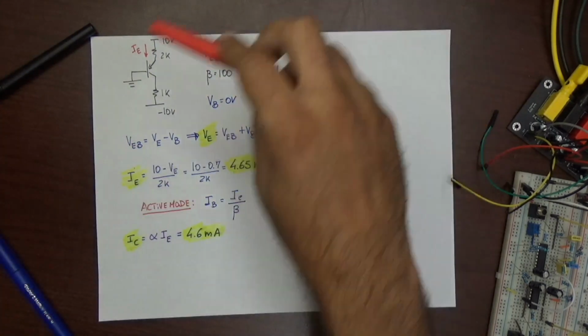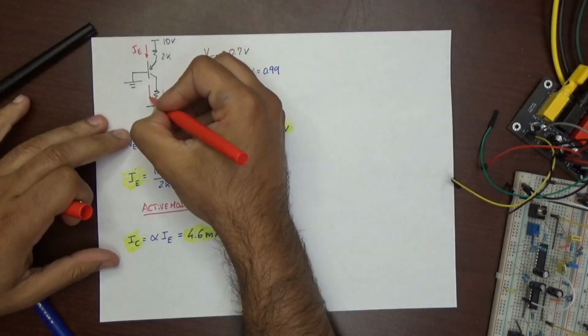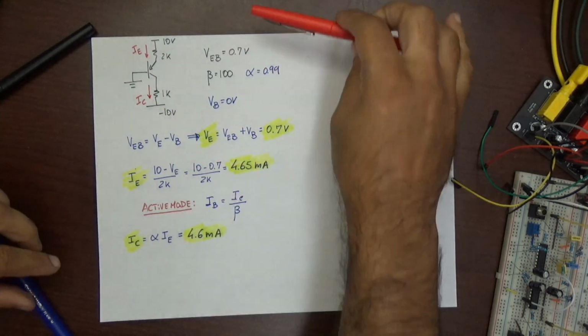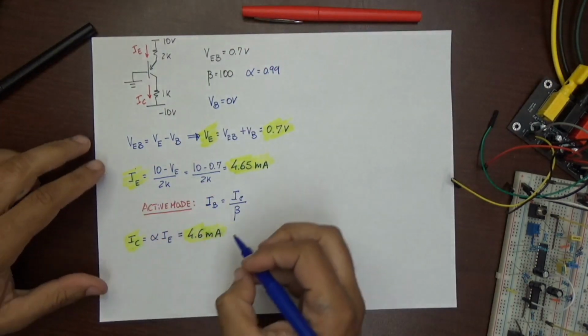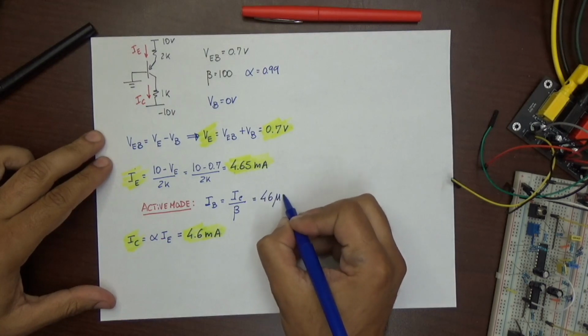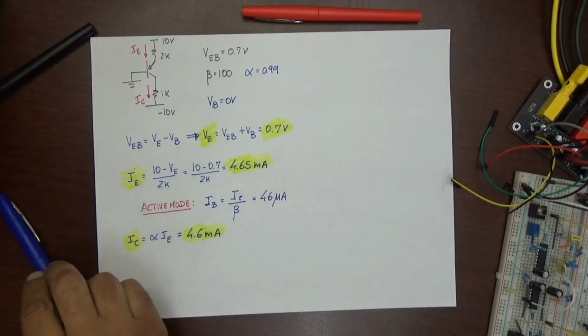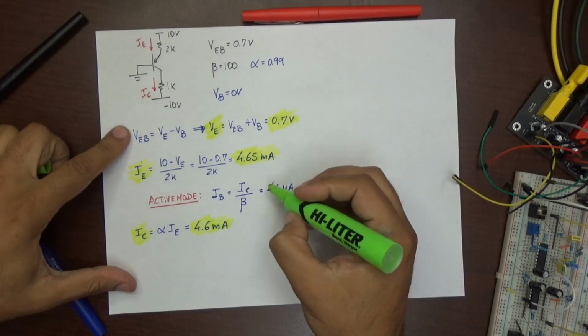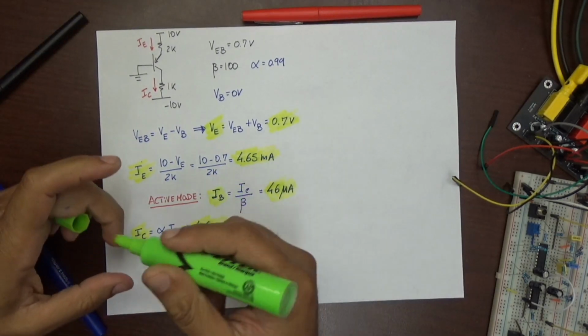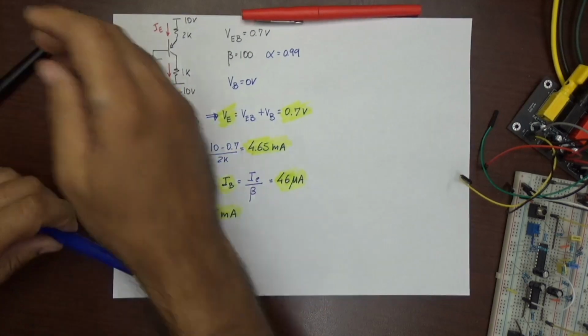All right, so I just write the collector current over there. And knowing this, I can now apply Ohm's law. Let's just write the current at the base. Now that we know the collector current, we get 46 microamps. I could have highlighted things at the end, I'm just doing it as we go because we use these values as we move forward.